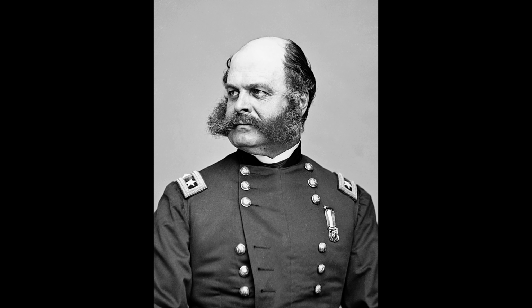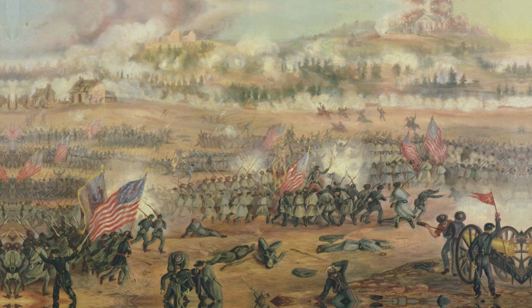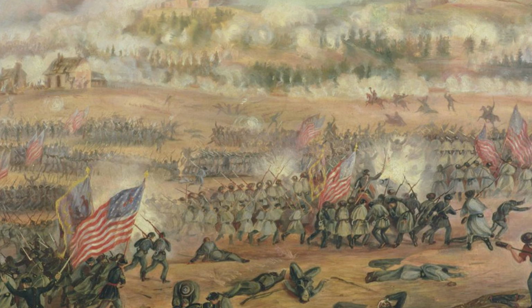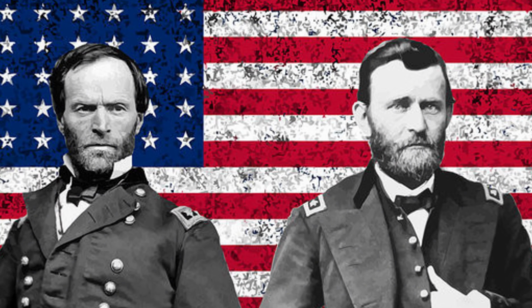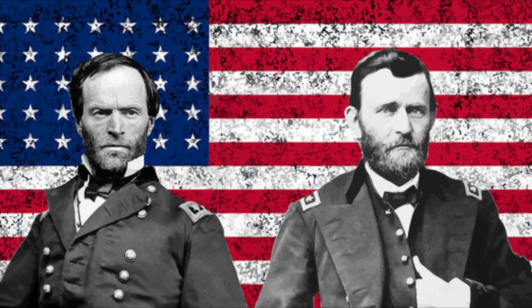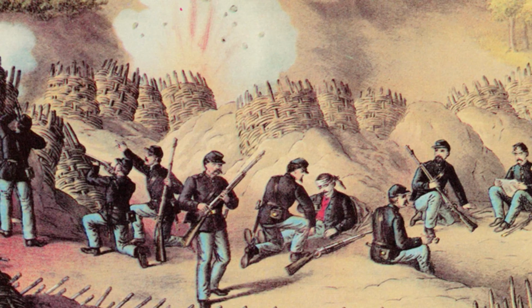Union leadership in the East continued to change hands after setbacks like Fredericksburg and Chancellorsville. Despite outnumbering Confederate forces, Union generals struggled to deliver decisive victories. Meanwhile, in the West, General Ulysses S. Grant and his trusted ally, General William Tecumseh Sherman, made bold advances. Their campaign to take Vicksburg, a Confederate stronghold on the Mississippi River, would prove pivotal.